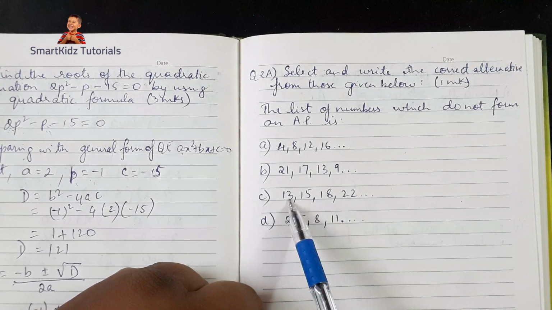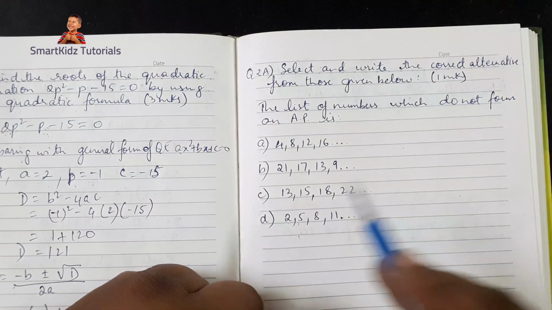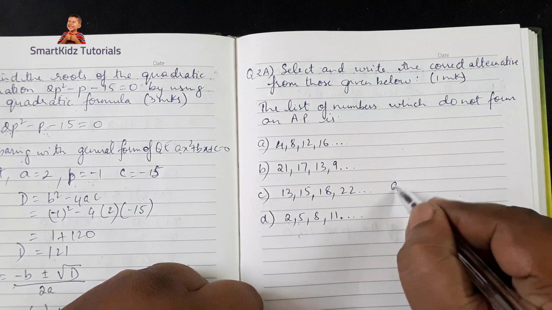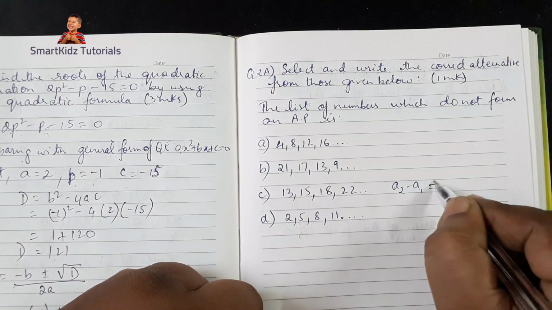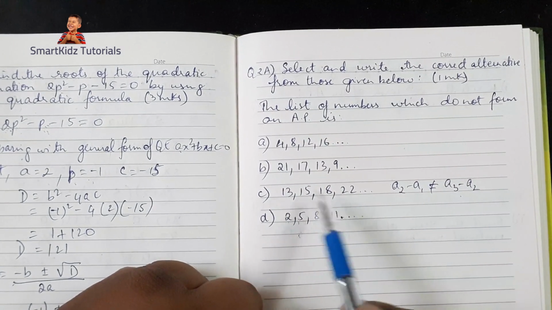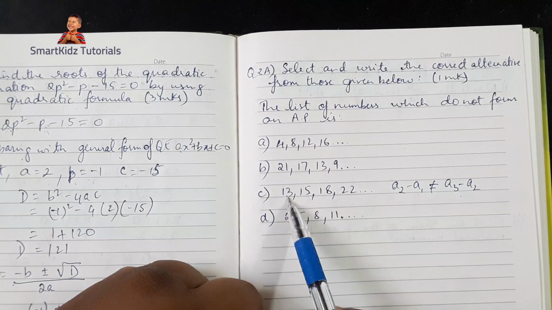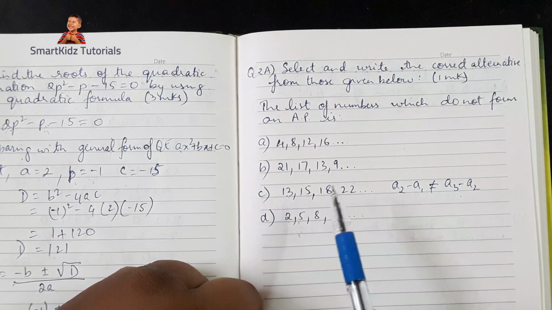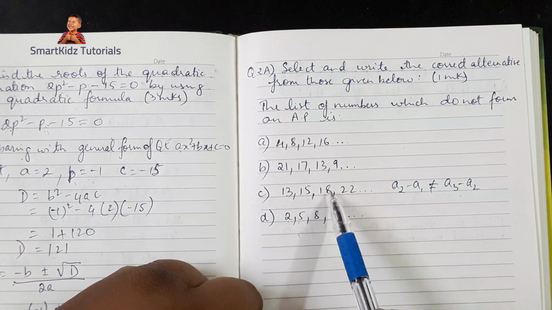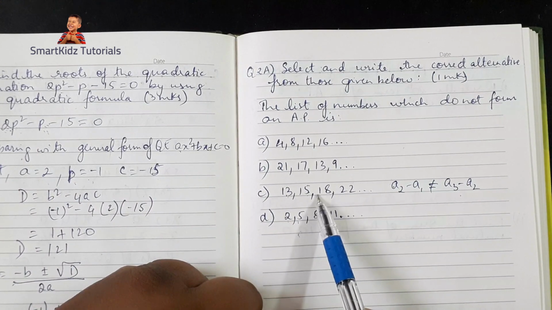Let's see. 15 minus 13 is 2, and 18 minus 15 is 3. That means in this case A2 minus A1 is not equal to A3 minus A2. This is A1, A2, A3. So A2 minus A1, 15 minus 13, is 2, but it is not equal to A3 minus A2, because 18 minus 15 gives us 3.